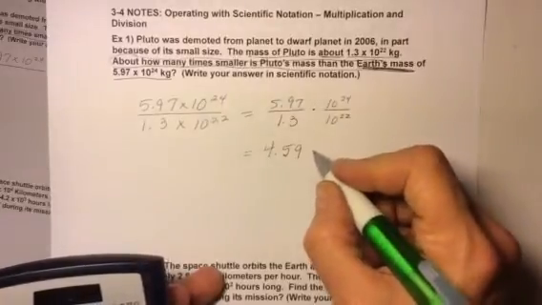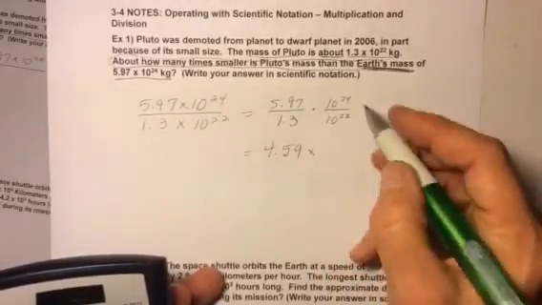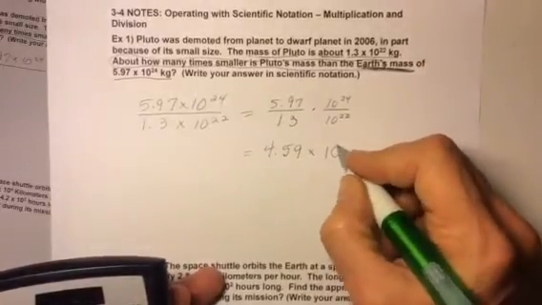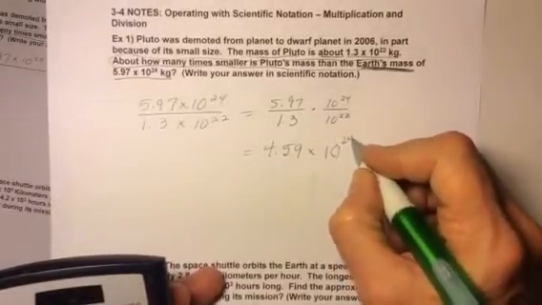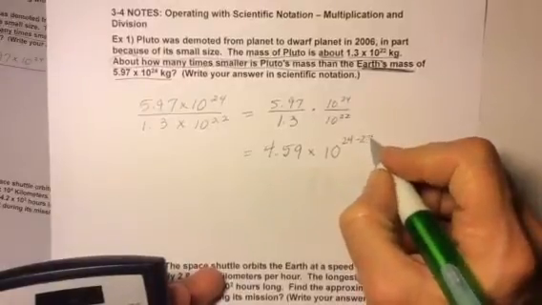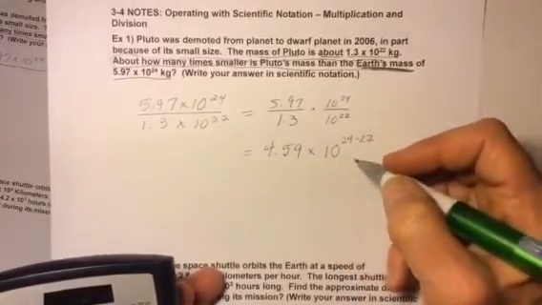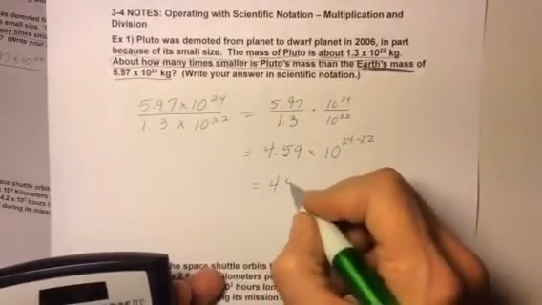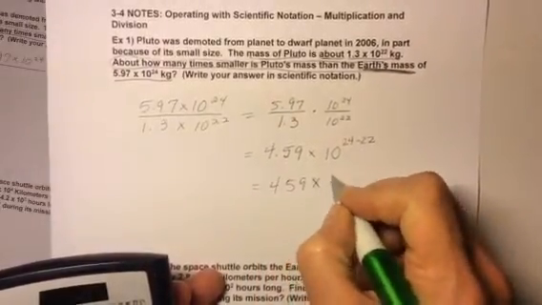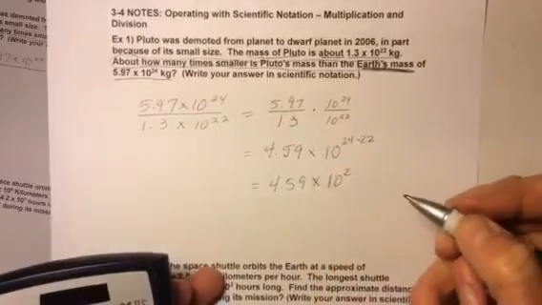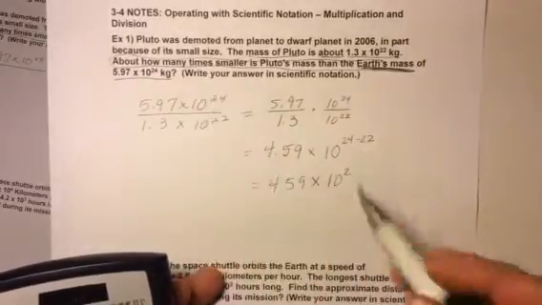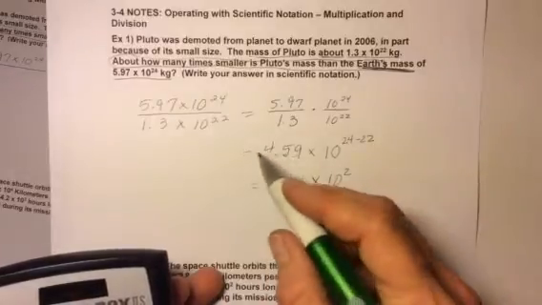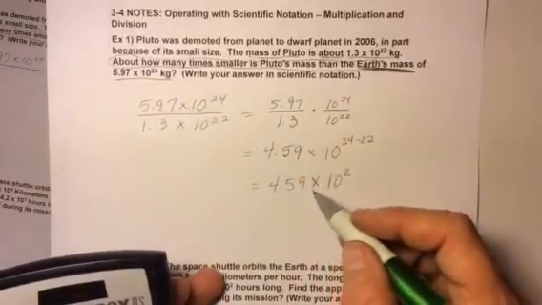And then times, now we're going to divide 10 to the 24th by 10 to the 22nd. Well, if we have like bases, when we divide, all we have to do is subtract the exponents, and that's what we learned last week when we talked about properties of exponents. So that's going to be 4.59 times 10 to the 2nd power. And they want the answer in scientific notation. So this would be your final answer. And that's how many times smaller.